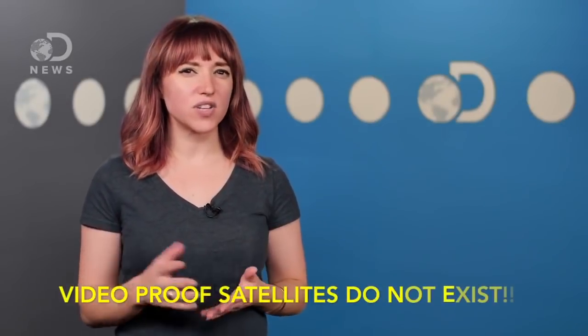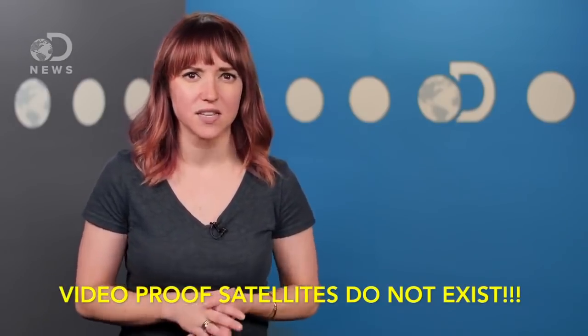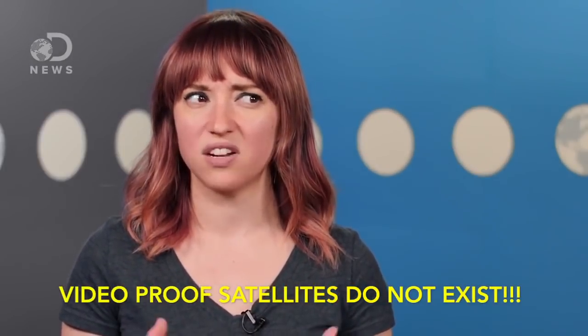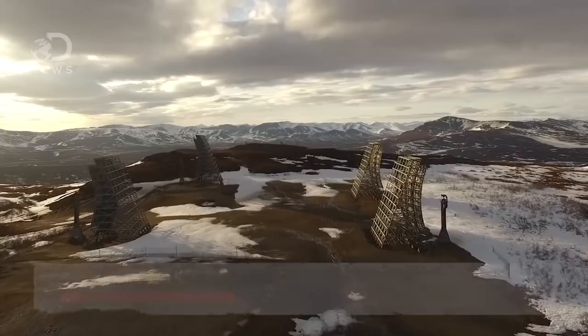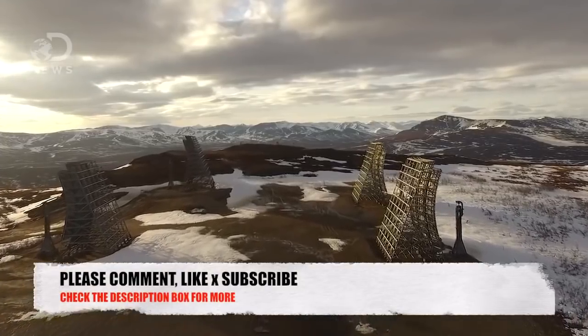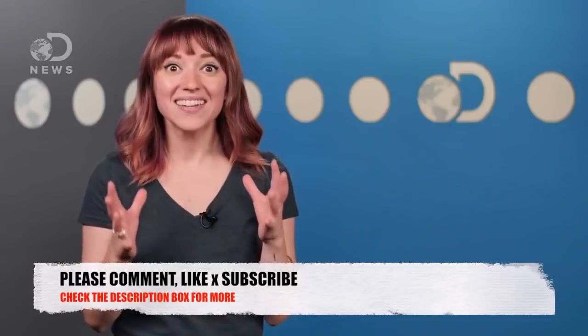So, we found a bunch of huge sci-fi satellite dish things on the top of a mountain in Alaska, and they look like this. And we just figured out why they're there and what they do, and it's really weird.